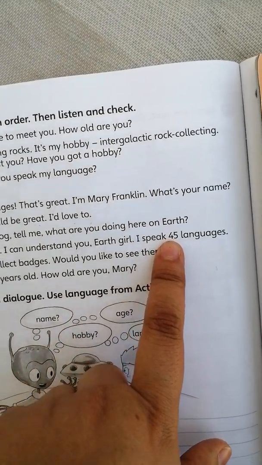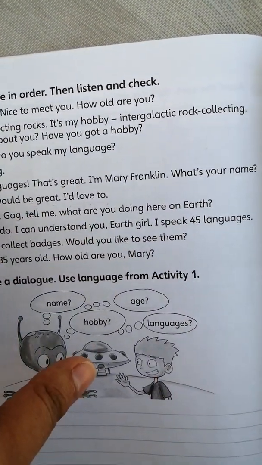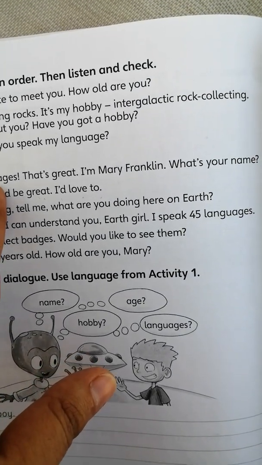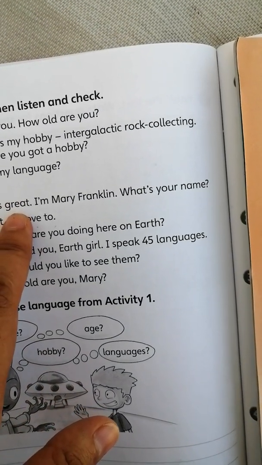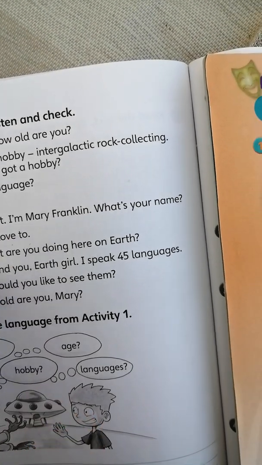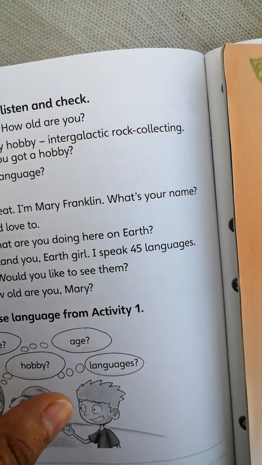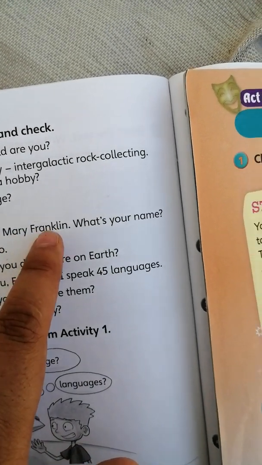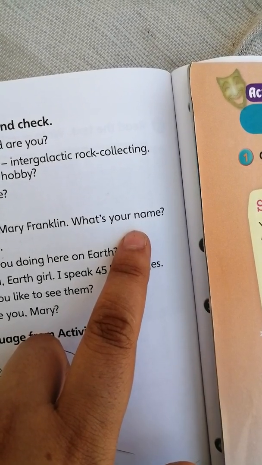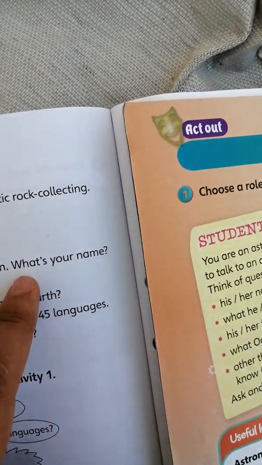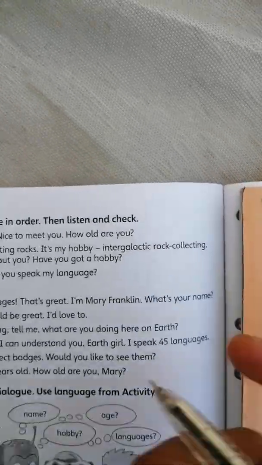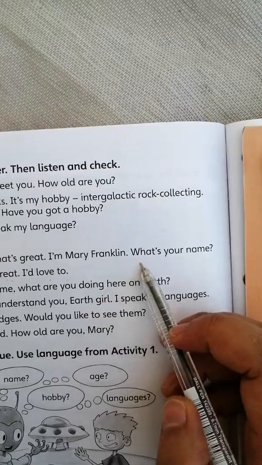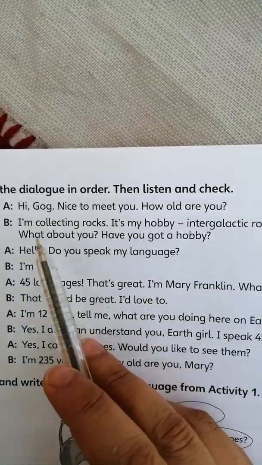Here the number 45 languages. So he is expressed amazed. 45 languages? That's great. Then he introduced himself here. I am Jacques. So she will say, I am Mary Franklin. And what's your name? So this is 3. When she asks him, what's your name? He should ask, I am Jacques.